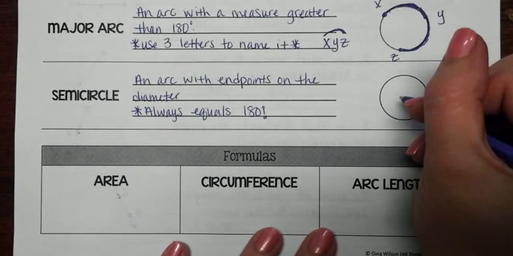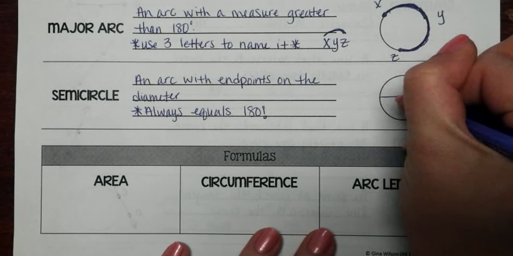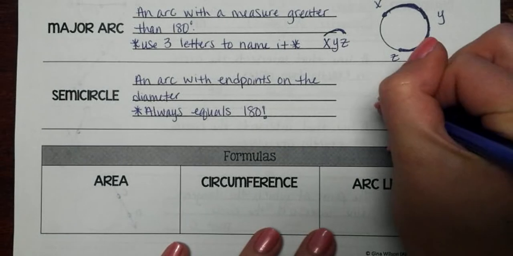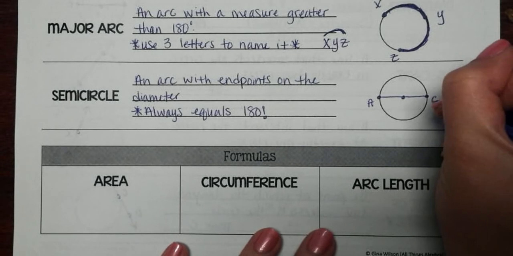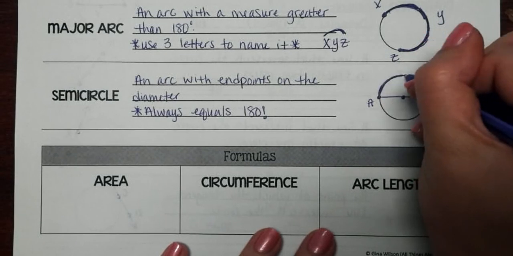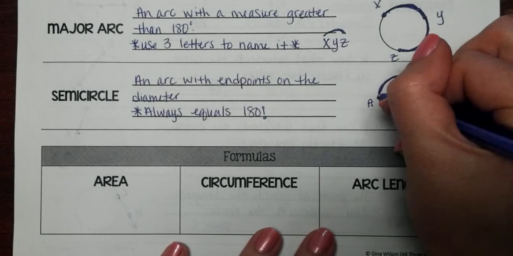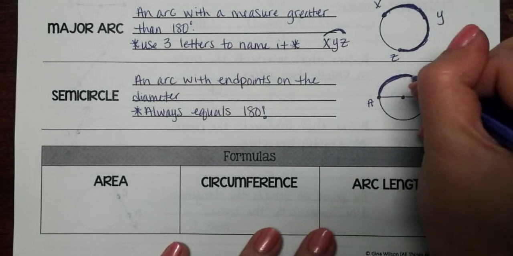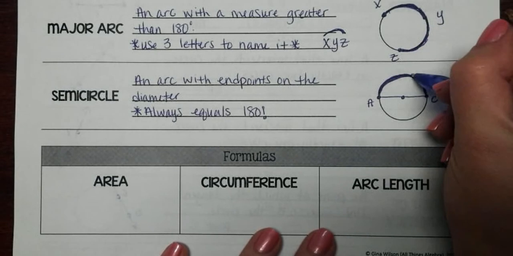So if I create a diameter here with the endpoints here, I'm going to call them A and C. So this arc here would be half of my circle. And I'm going to create another point here.